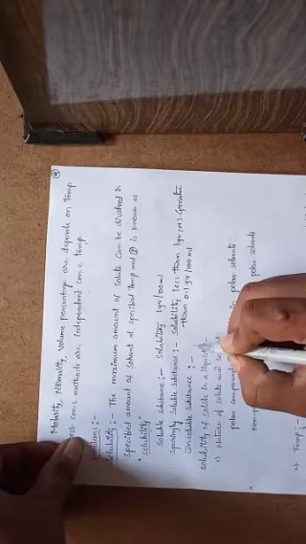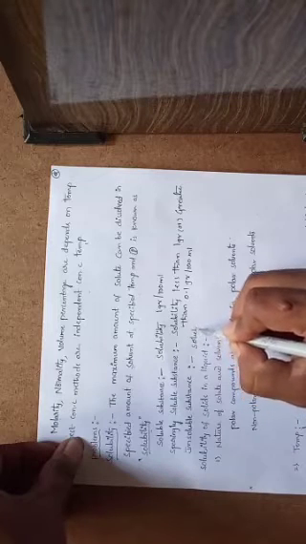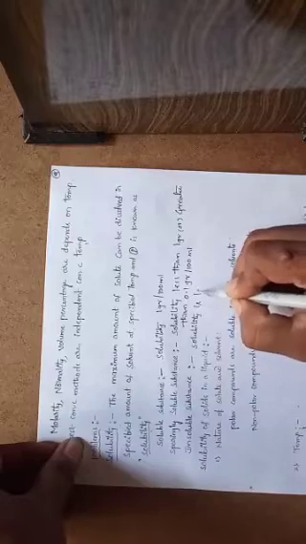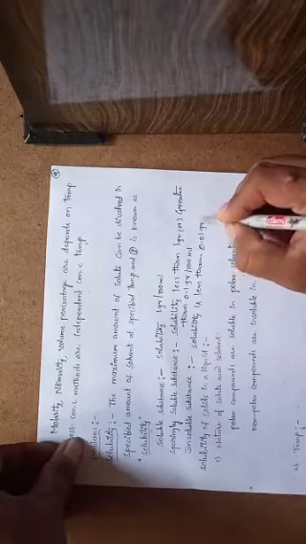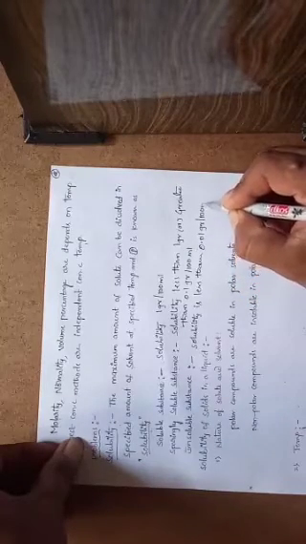And next, the insoluble substances have a solubility of less than 0.01 gram per 100 ml.